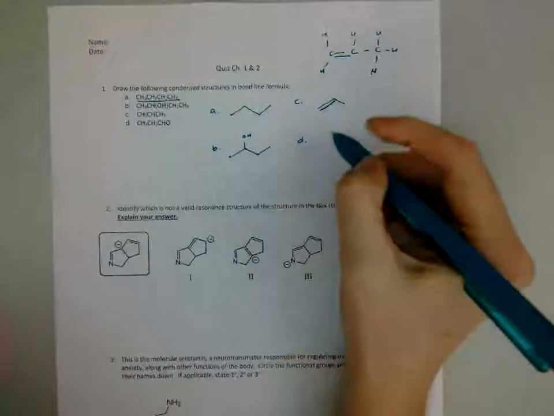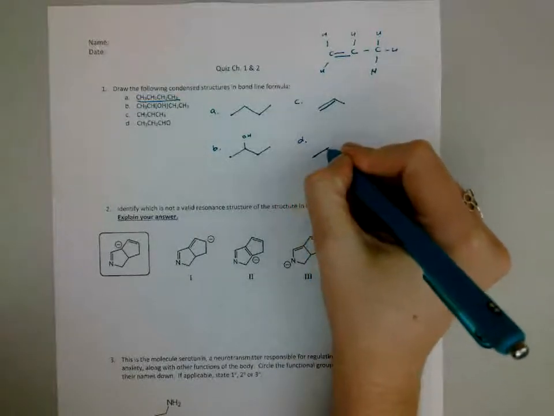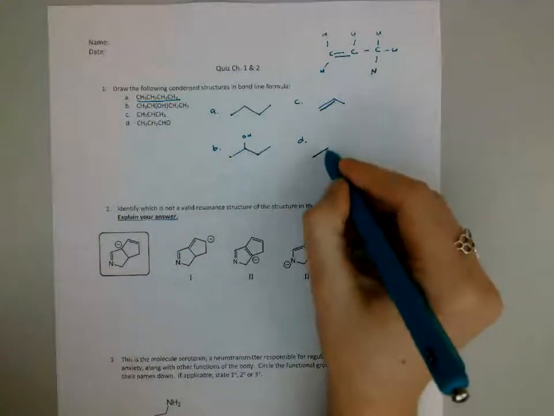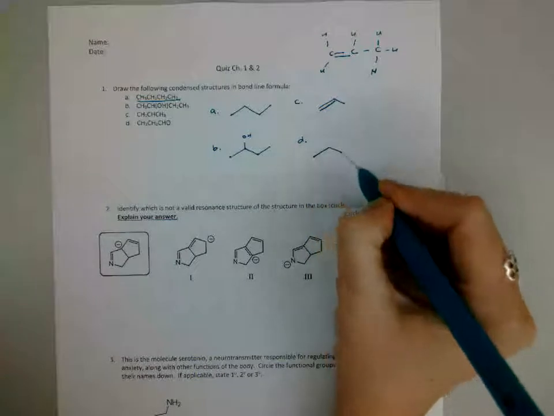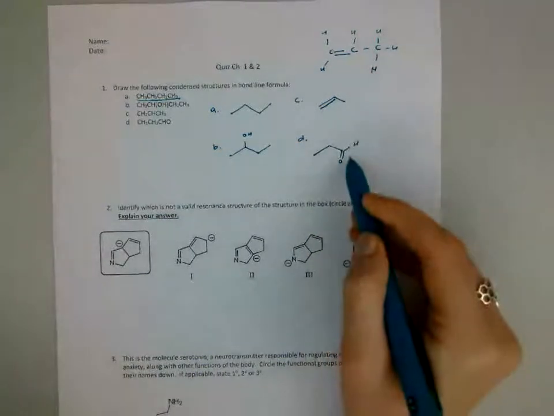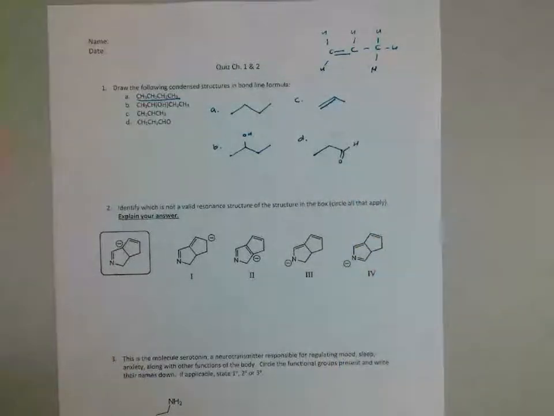And then for D, we have CH3. So the hydrogens fill up its octet, except for the bond to the next carbon. That's filled up by the next carbon. And then the CHO is shorthand for an aldehyde. You can draw this hydrogen or you don't have to. It can be implied, but sometimes people put it there just to be clear.